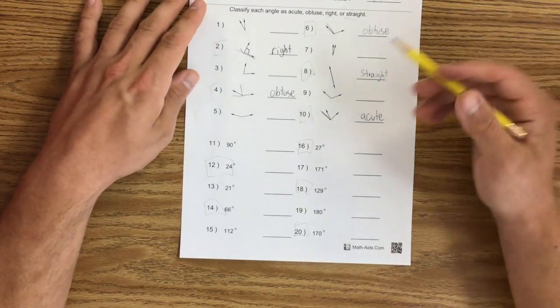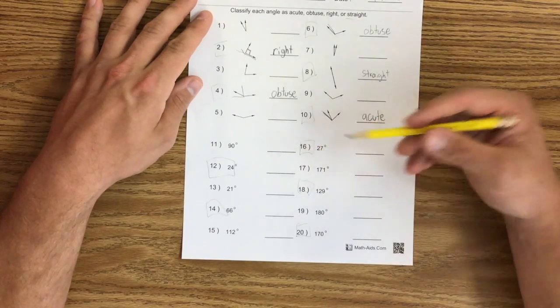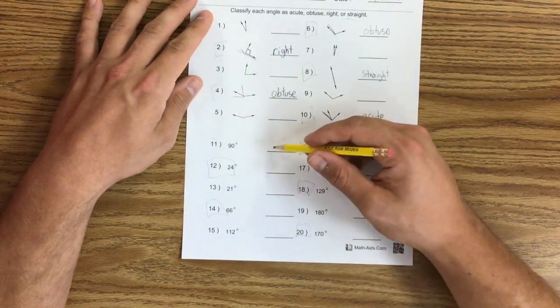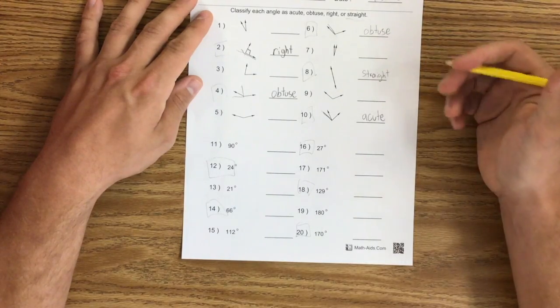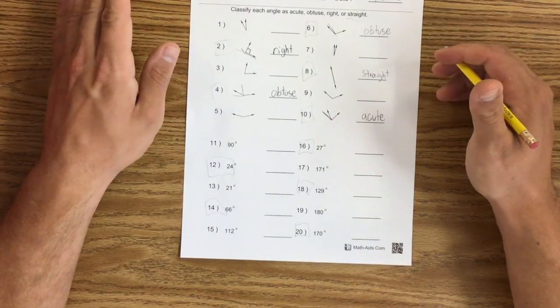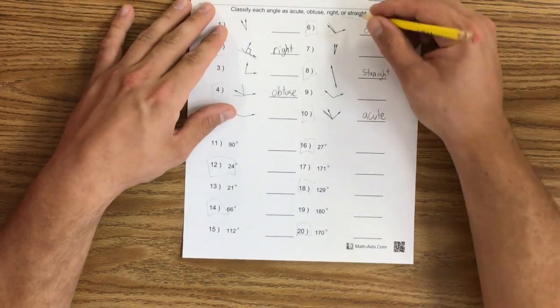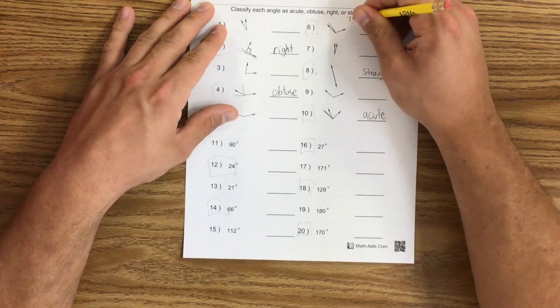Now, here's where I said we need to pay attention to the numbers. If it is 90 degrees, like this one, that's a right angle. If it's bigger than that, it's obtuse. If it is smaller than that, it is acute. Now, the one thing we didn't talk about is a straight angle right here will be 180 degrees.